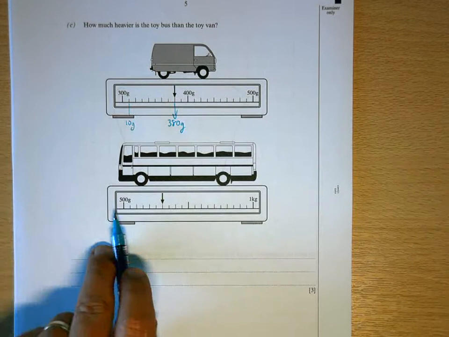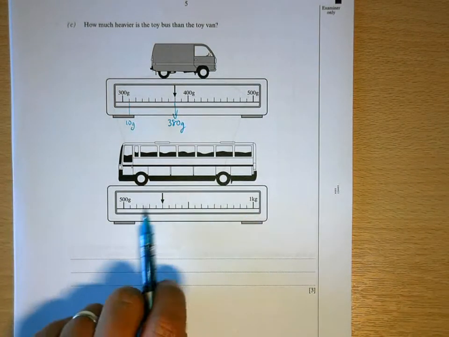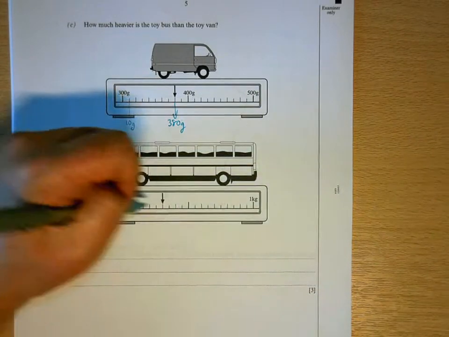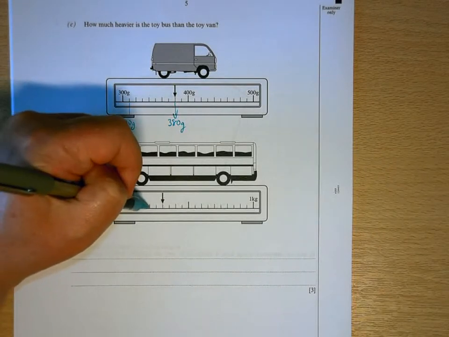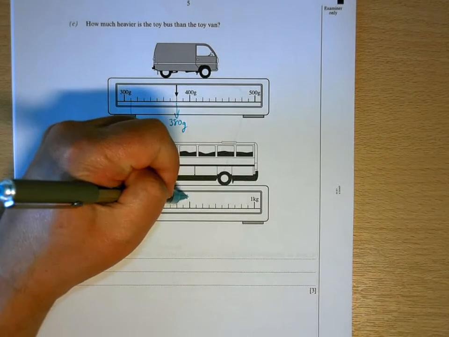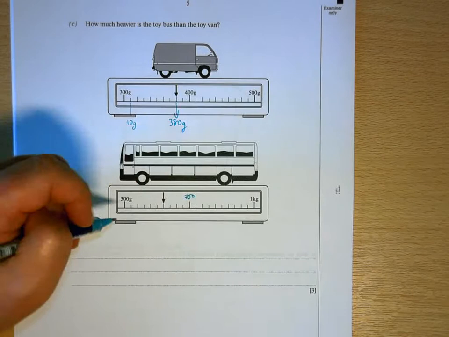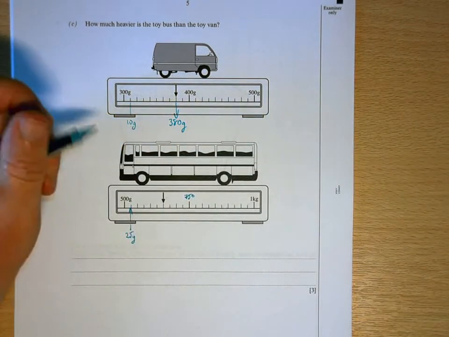So that's a jump of 500 grams. Halfway would be 250. So from there to there would be 250 in 1, 2, 3, 4, 5, 6, 7, 8, 9, 10. So 250 divided by 10 is 25. So each one of these is 25 grams.